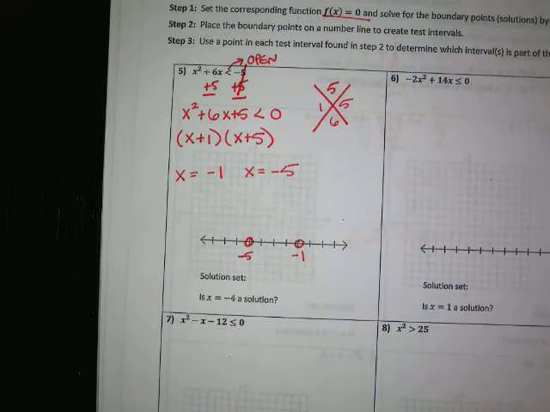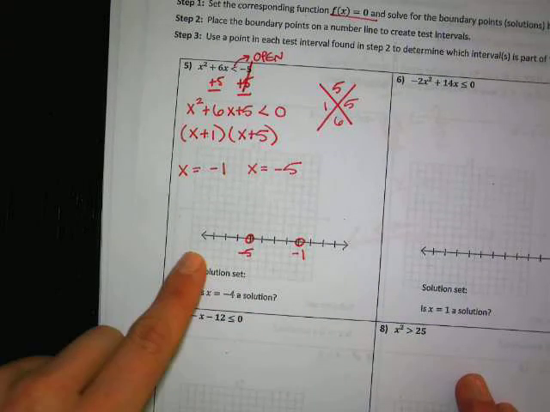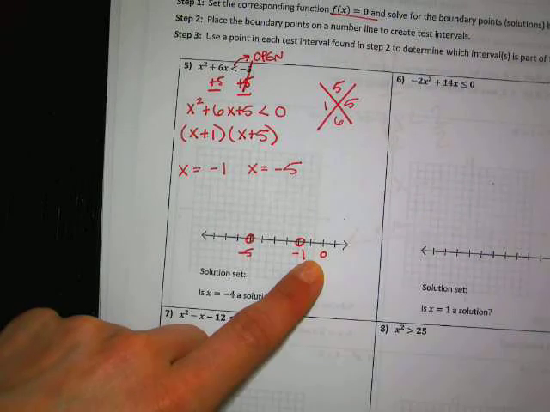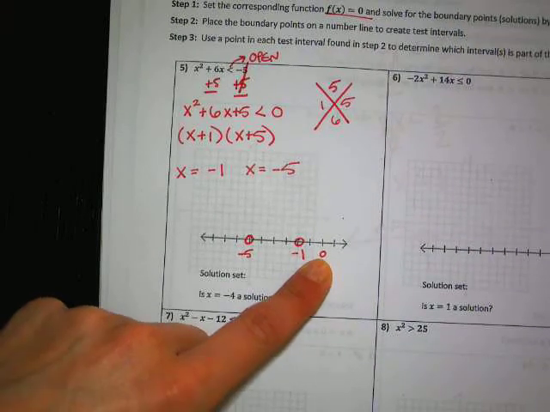Okay, and now I need to figure out where my arrows go. Because of the quadratic, the arrows get kind of tricky. So we're just going to use a test point. Your arrows are either going to go out or they're going to go in. That's your two options. What is going to be the easiest number to test? 0. Where is 0 on my number line? Right in the middle, in front of the negative 1. So 0 is right here.